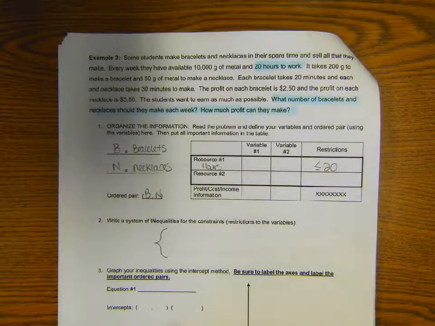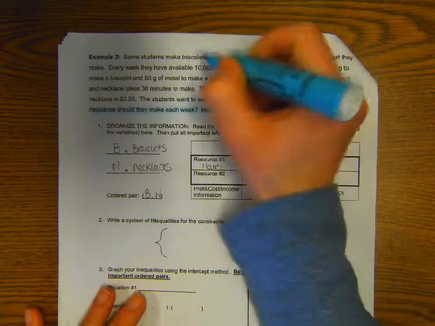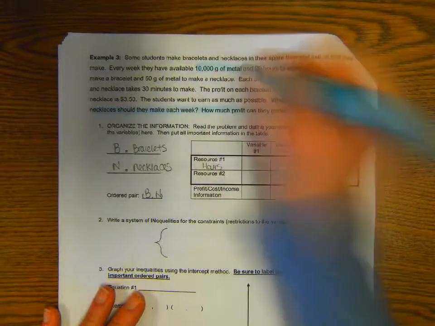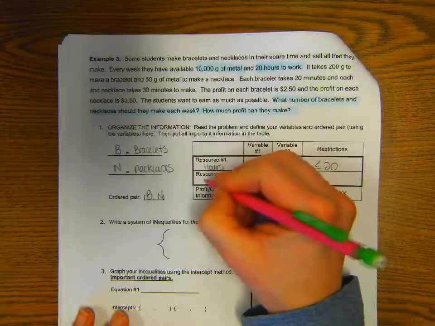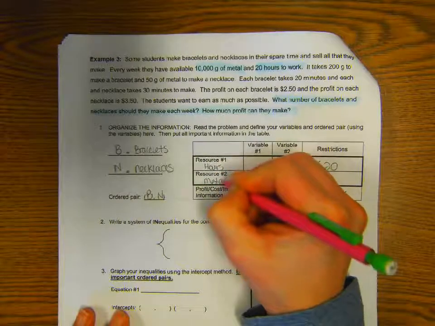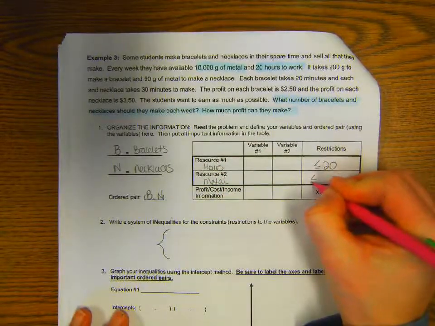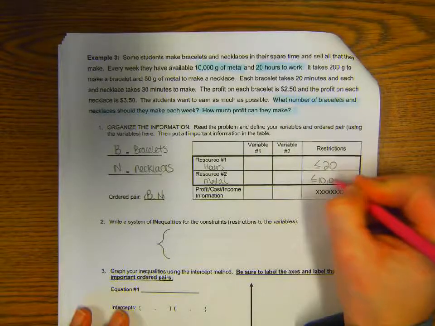And then what else do they have available? Yeah, they have metal to make the things, and so the second resource is metal, and they have to stay below 10,000 grams.